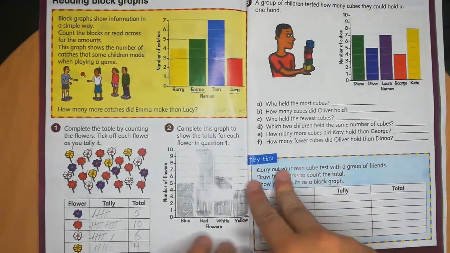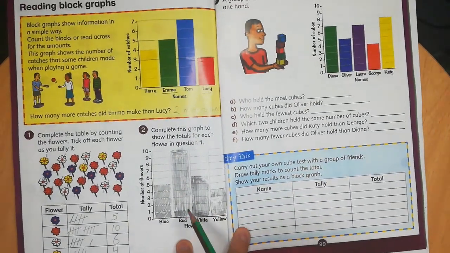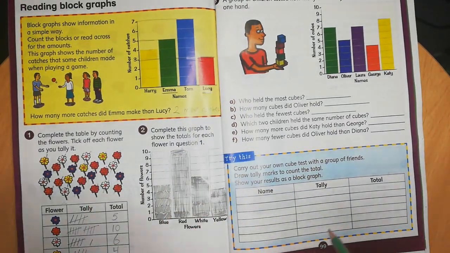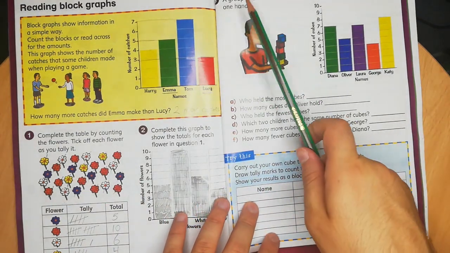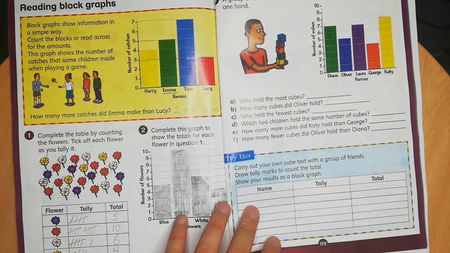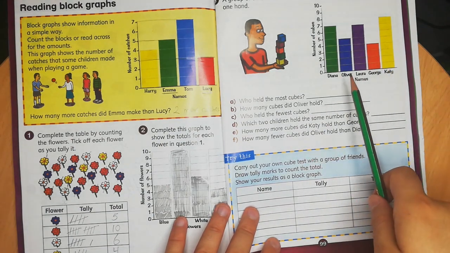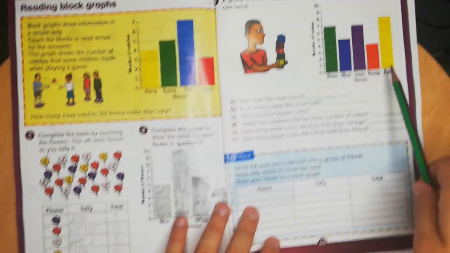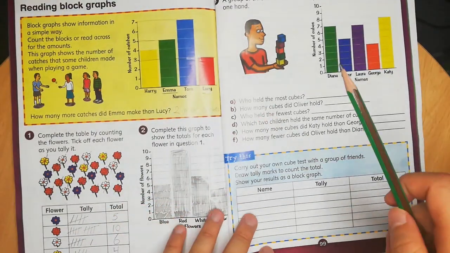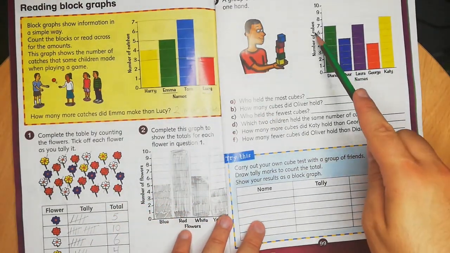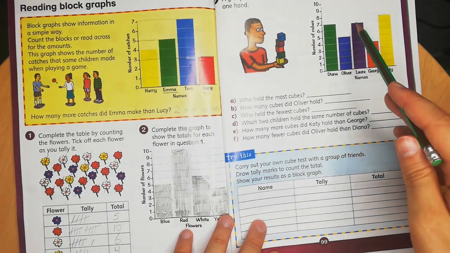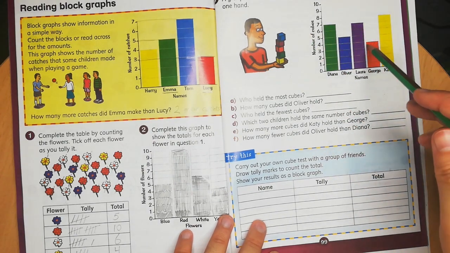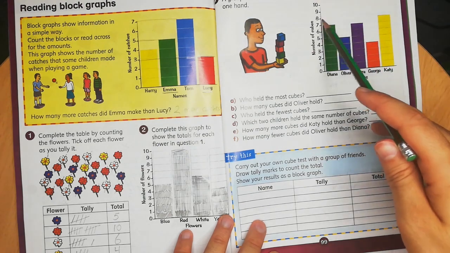Okay? Now that we finished that one, and I hope it's clear enough for you to see, we can take a look at the next question, number 3. A group of children tested how many cubes they can hold in one hand. Okay, so we have Diana, Oliver, Laura, George, and Caddy. Diana carried 7 cubes, Oliver 5, Laura 7 again, George 4, Caddy 8.